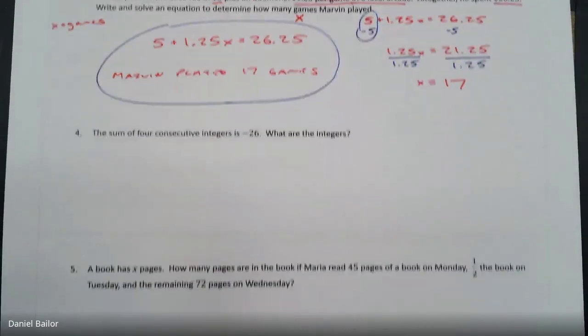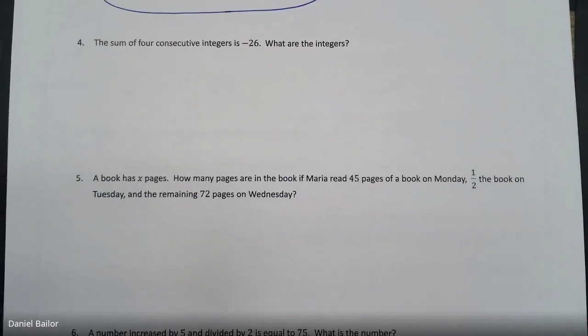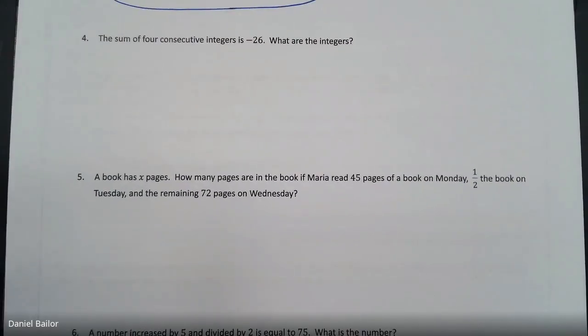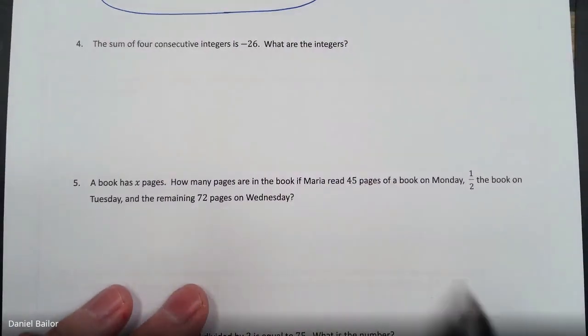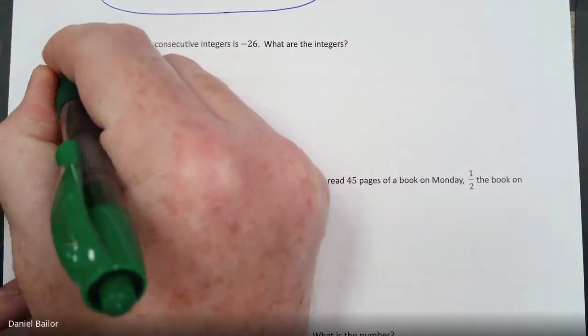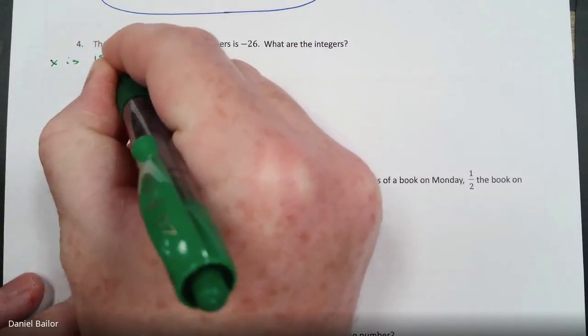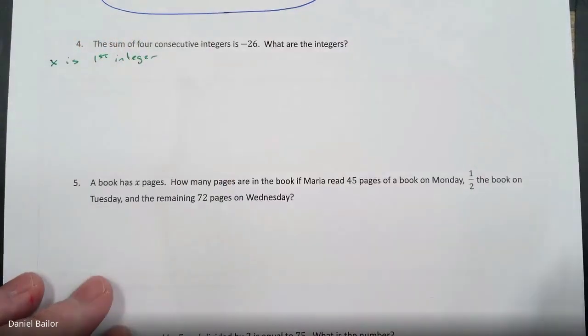But let's move on to number 4 and try that one. So number 4 says the sum of 4 consecutive numbers is negative 26. What are the integers? So the sum of 4 consecutive integers. Well, we're going to say x is the first integer. And we've done stuff like this before.